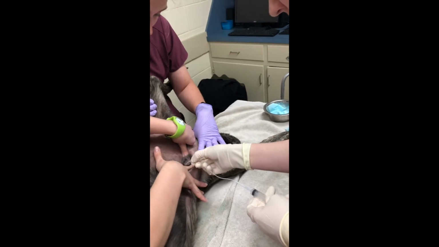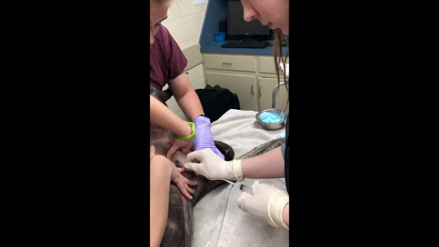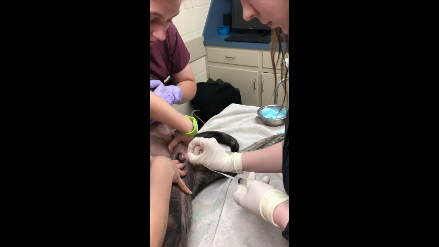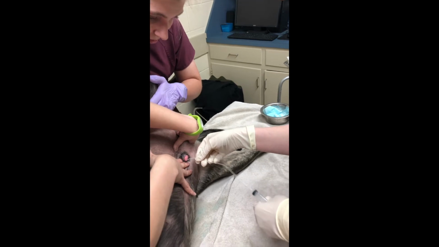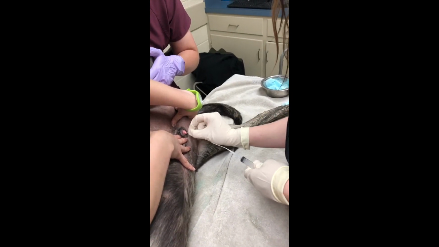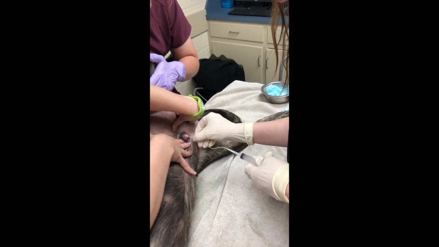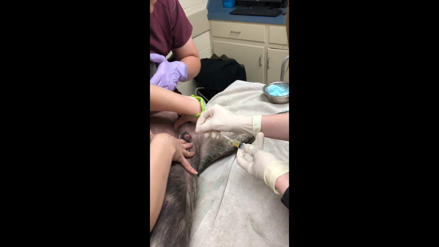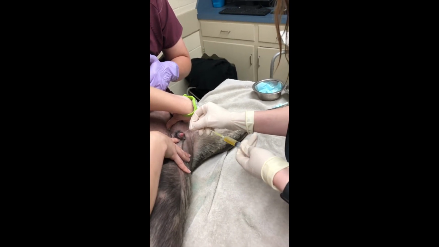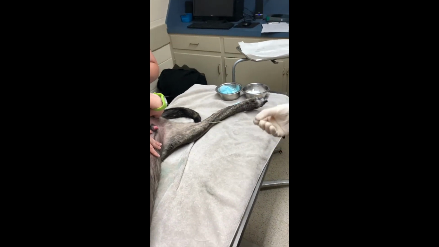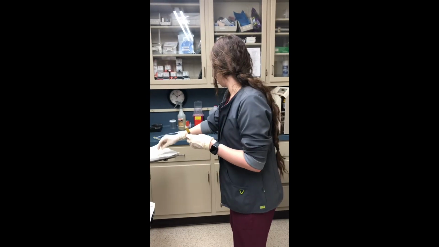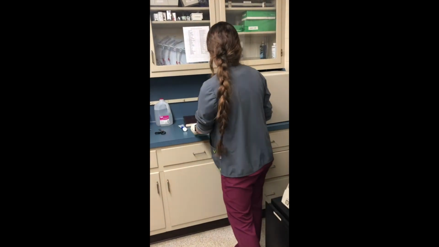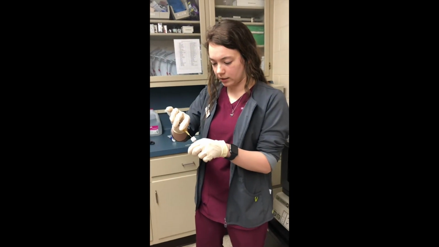He's trying to get it back in. And then I'm going to put a sterile syringe on it. And stick it directly into a white top tube.